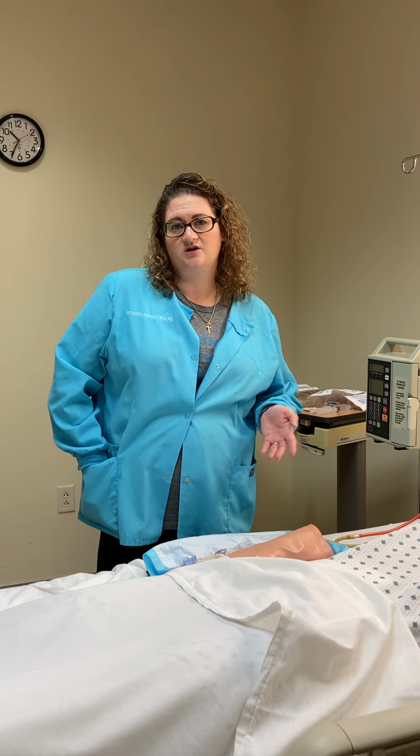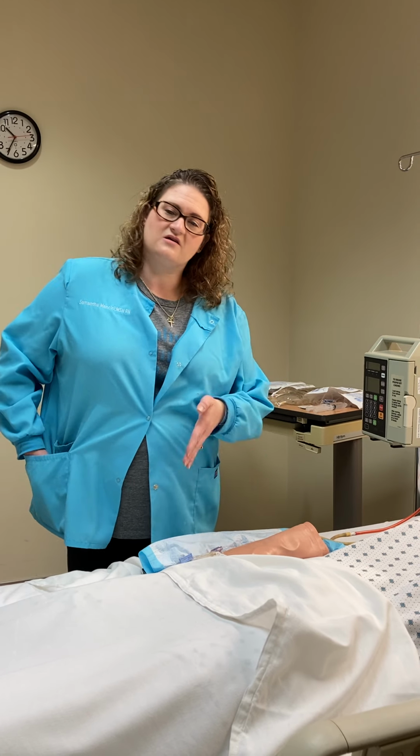And the reason we would choose to go with an IV therapy is because we can give them up to 100% bioavailability of the medication when it's going directly intravenous versus having to go through the process of going through the digestive system, where they might only get 60 or 80%.